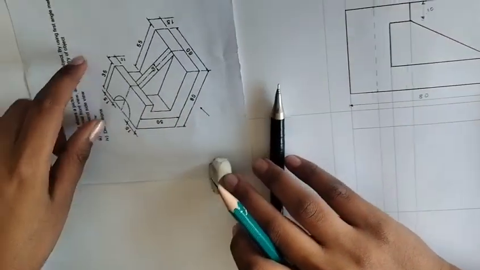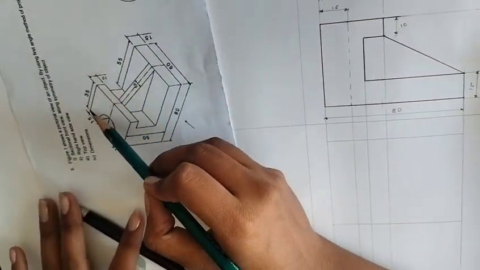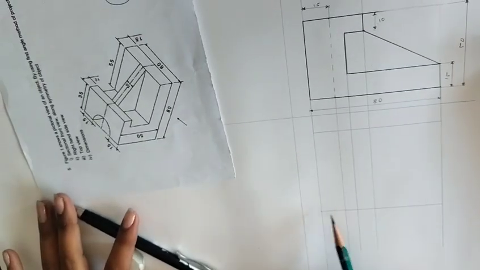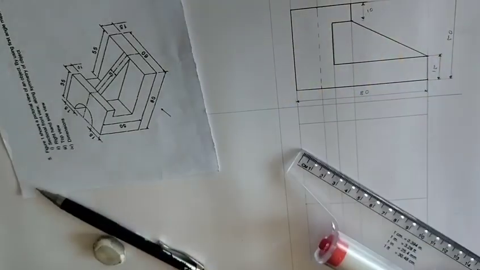Now we have to project the top view of it. So we know that this is 35 mm. So we will dark this line of 35 mm from upper side.